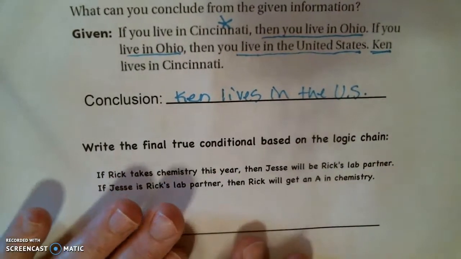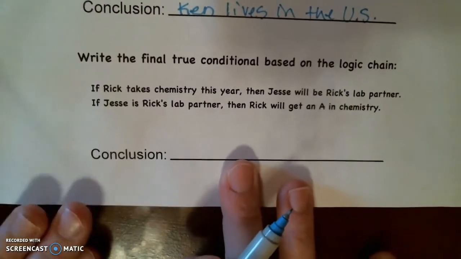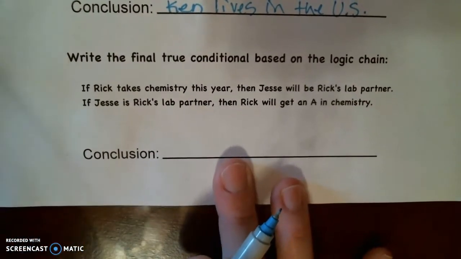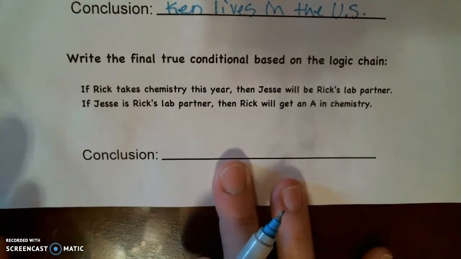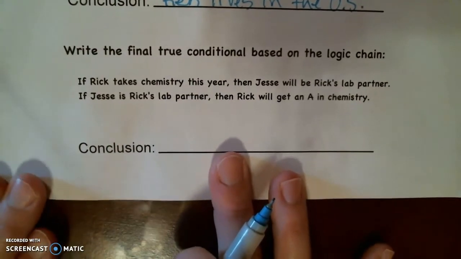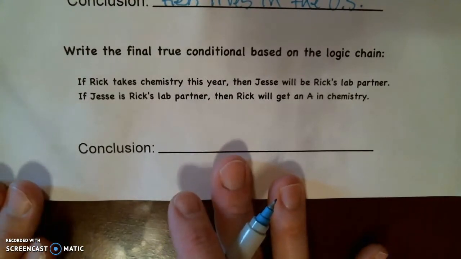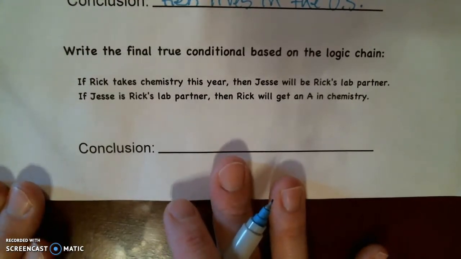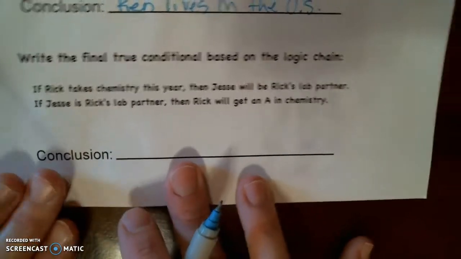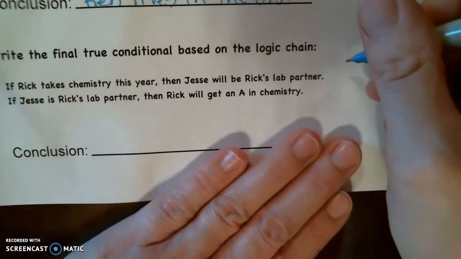Okay? Now let's try this one. Write the final true conditional based on the logic chain. If Rick takes chemistry this year, then Jesse will be Rick's lab partner. If Jesse is Rick's lab partner, then Rick will get an A in chemistry. So the question is, number 1, can we make the chain out of it?